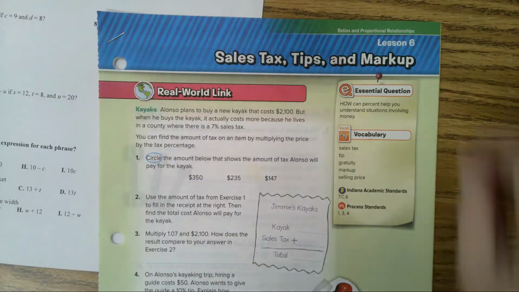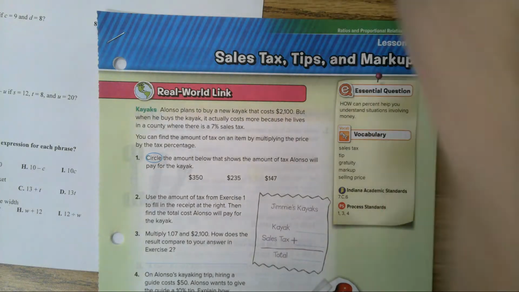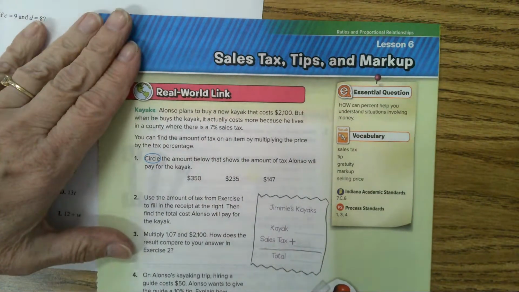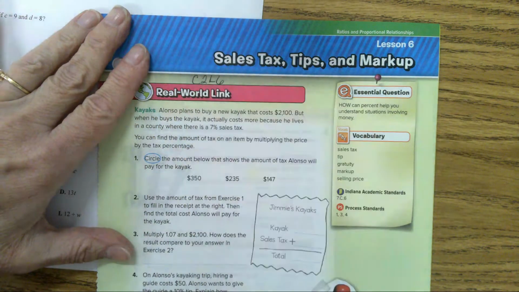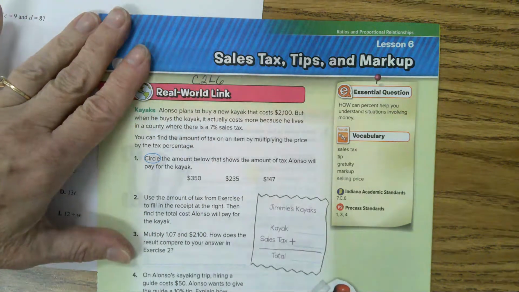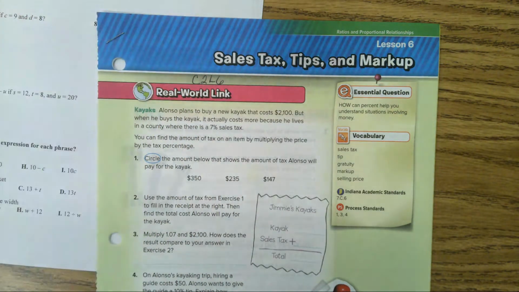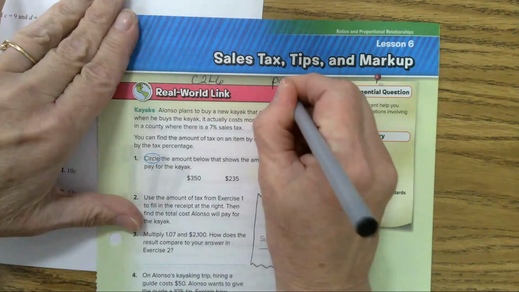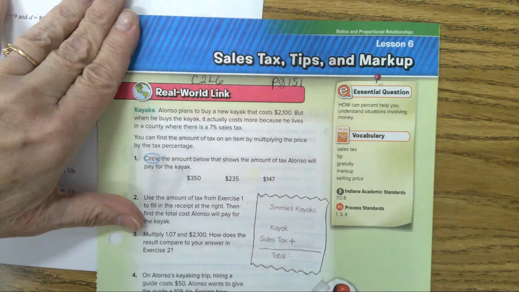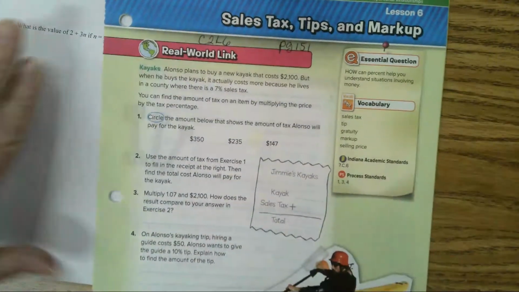Okay, so now we are ready to begin Chapter 2, Lesson 6, located on page 151. Sales tax, tips, and markups.